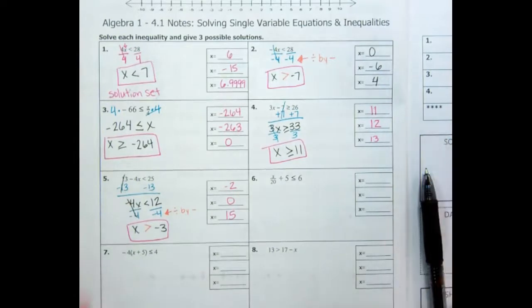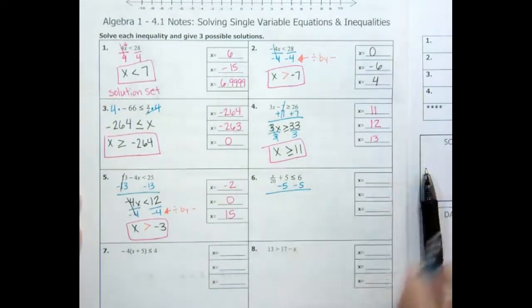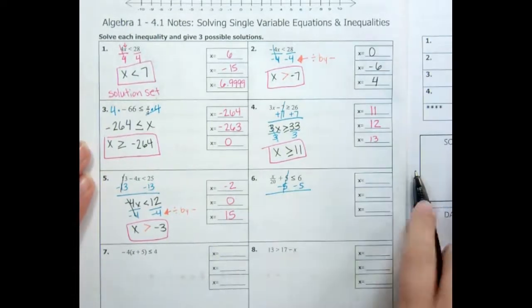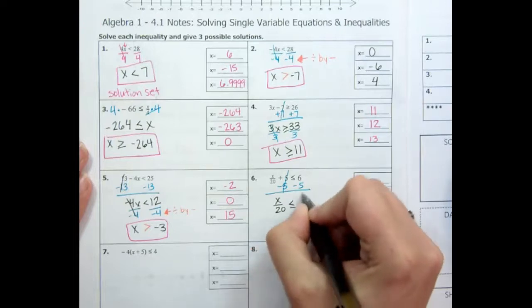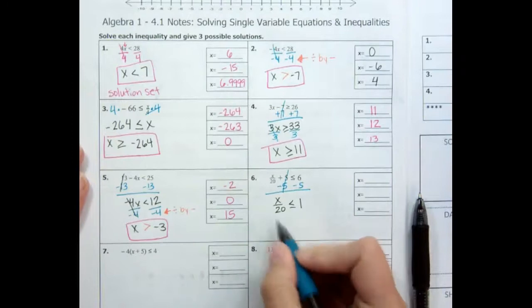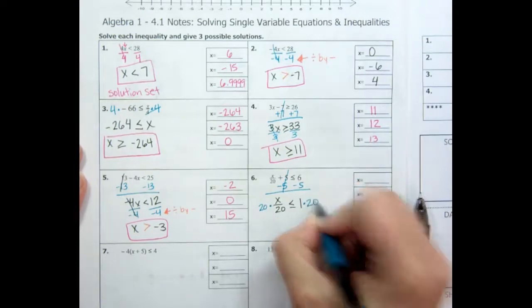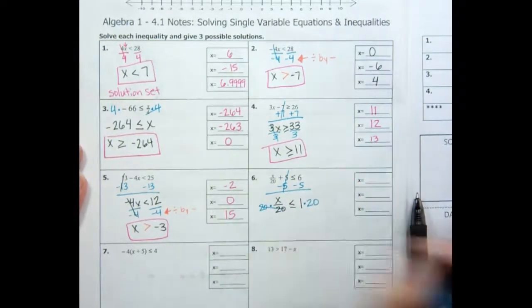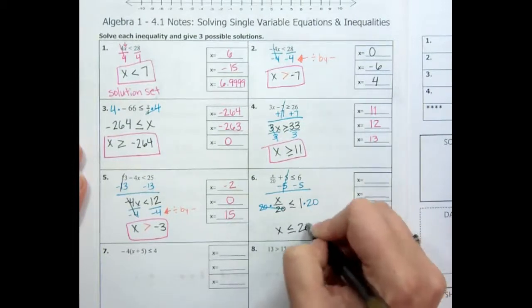Alright, next one. How do I get rid of plus 5? Minus 5 from both sides. So x over 20 is less than or equal to 6 minus 5 gives me 1. Now this says divided by 20. The way you get rid of divide by 20 is to multiply by 20. Those cancel. X is less than or equal to 20.